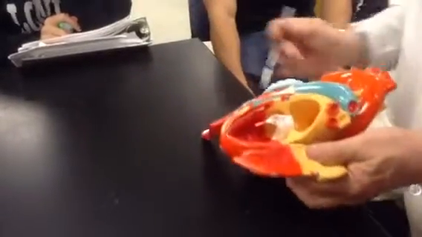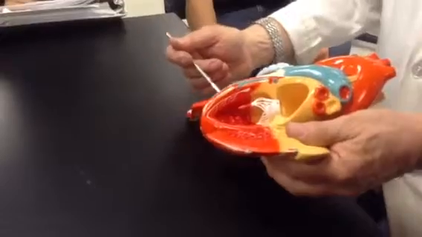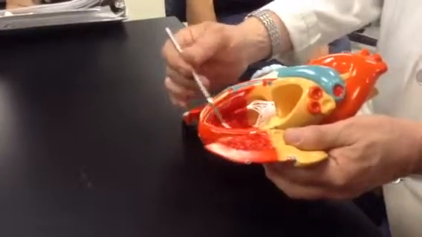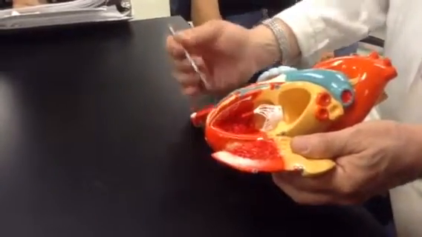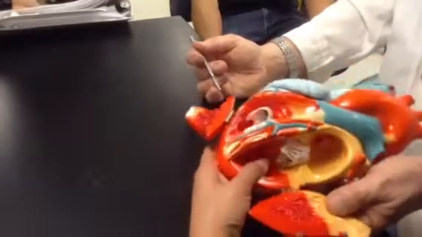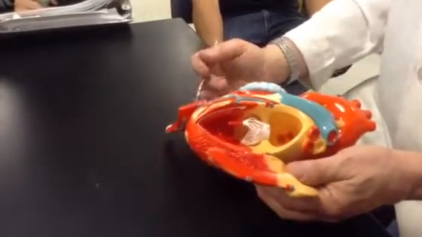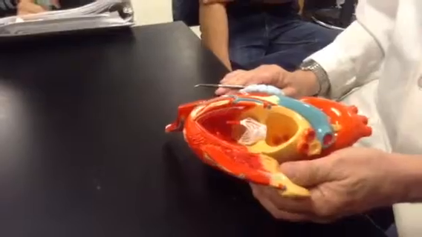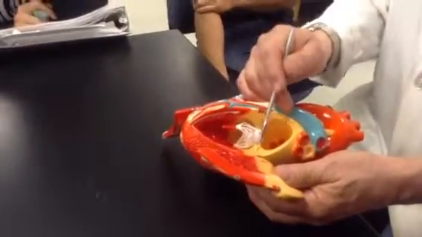Now, what do you notice about the wall of the right ventricle compared to the wall of the left ventricle? It is much thicker. Why is that? That's right. It has a longer way to go, so it's going to generate a lot more pressure.